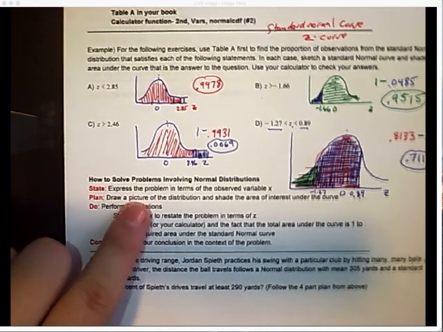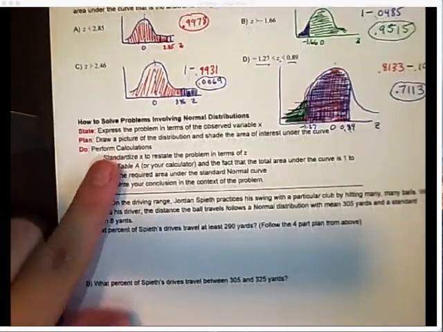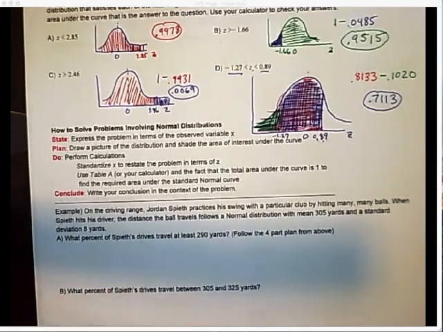So you can read this on your own, how to solve problems involving normal distributions. I'm just going to walk you through it. Okay, so let's do a few examples.